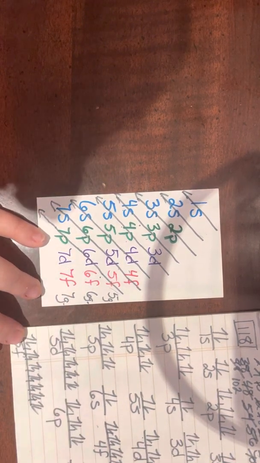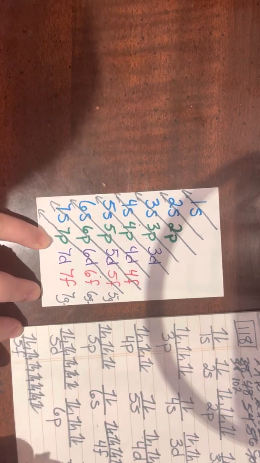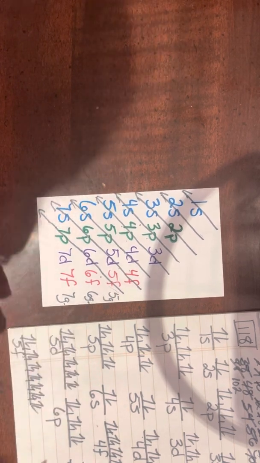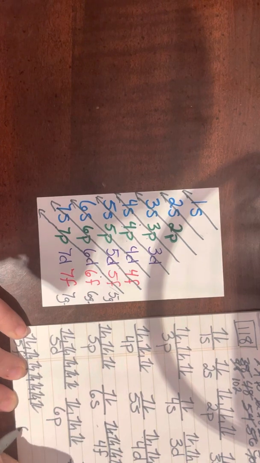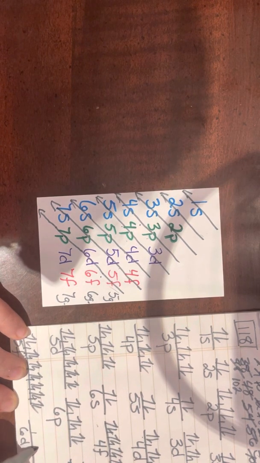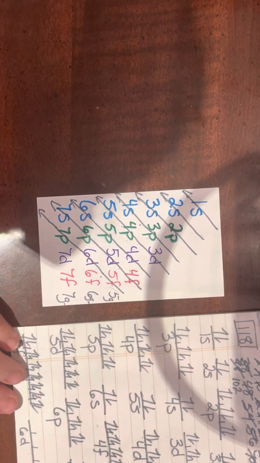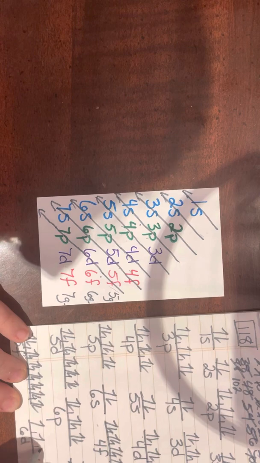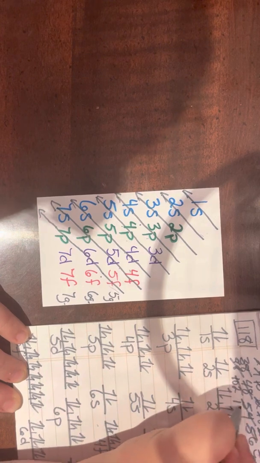Now I'm going to go to 6, hold on, that was 5f, 6d. Every D has 5, so 1, 2, 3, 4, 5. So I'm up to 112, and I ran out of room, so I need another sheet of paper.